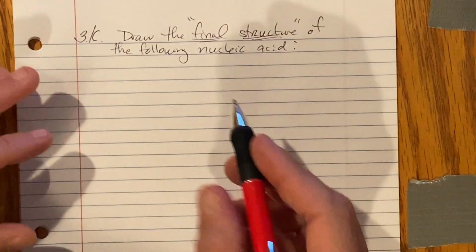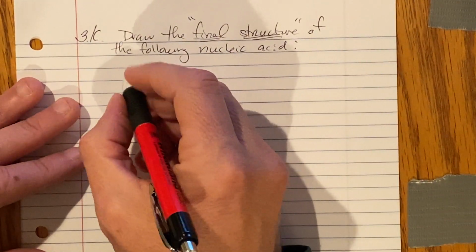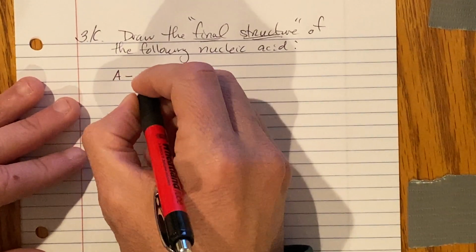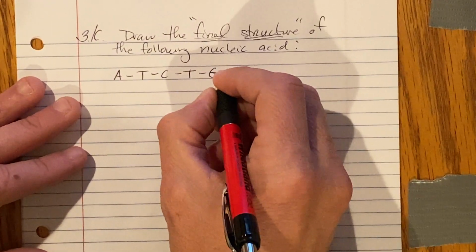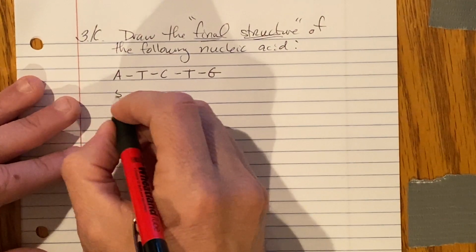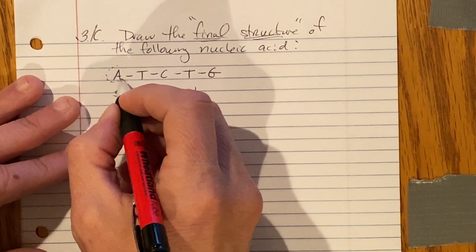We'll do 4 or 5. All right, so I'm going to do A, T, C, T, G. Okay, and I always give it to you 5' to 3'. So you know this is the first one right here.